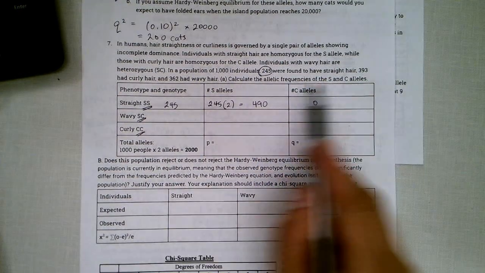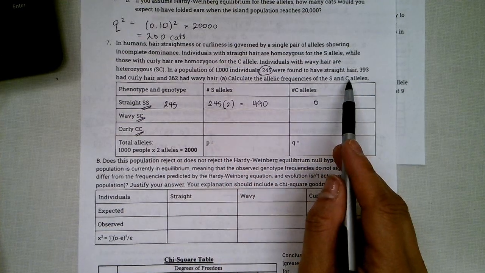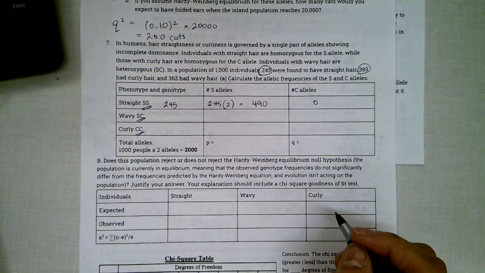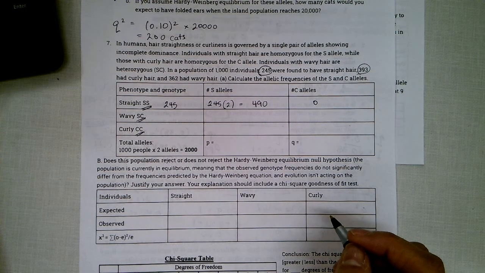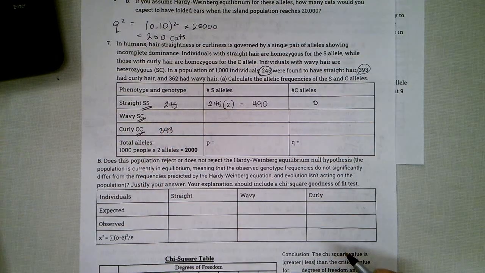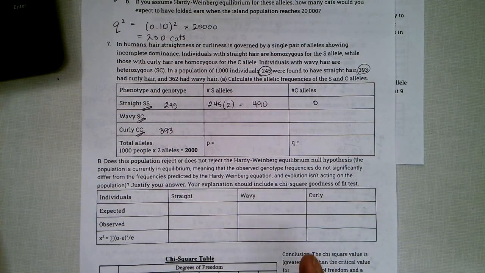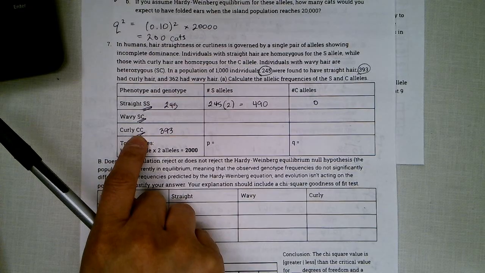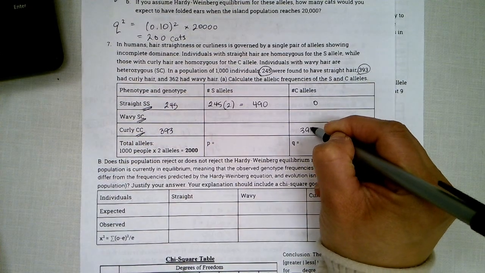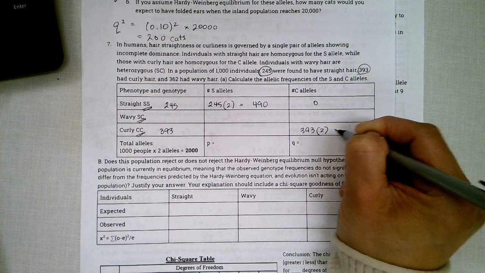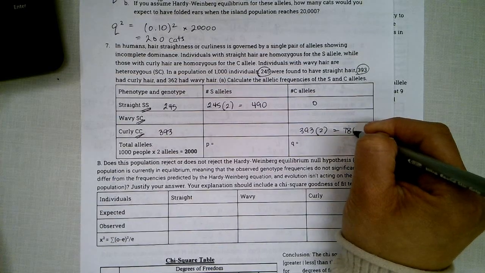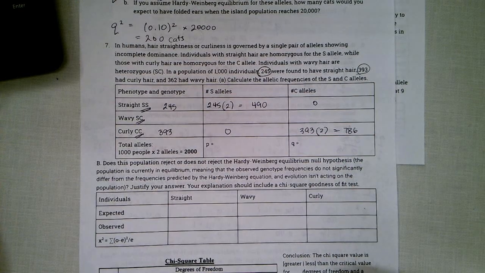Same thing for here. If there are, how many people? 393 people that have curly hair. Yes, well, 393 people have curly hair. For a genotype, one person is going to have two of these C alleles. So it's 393 times 2, which is 786, and they're not having any S alleles.